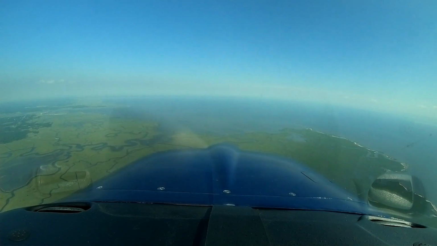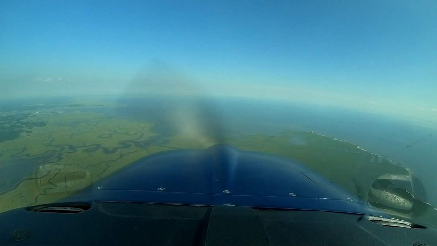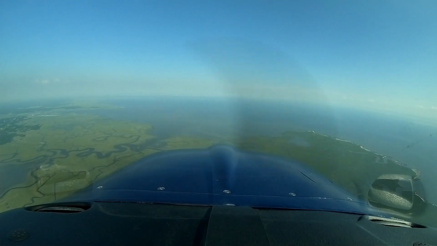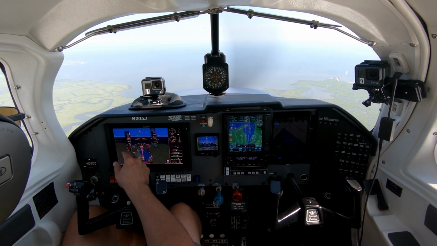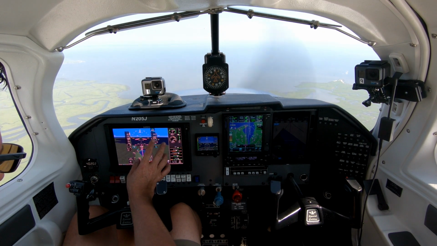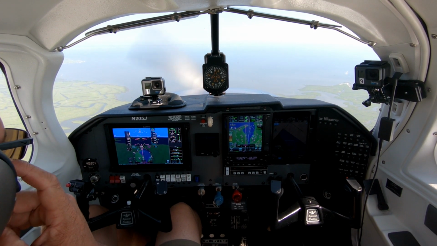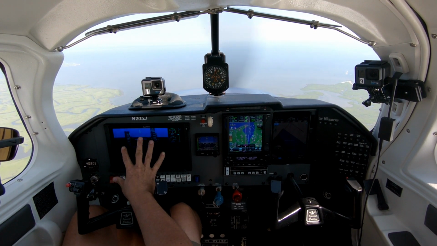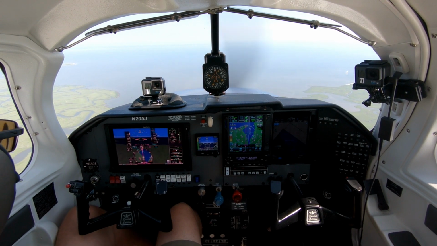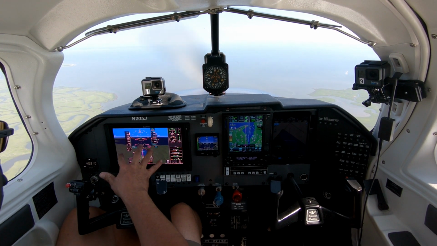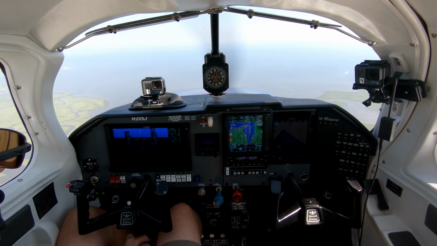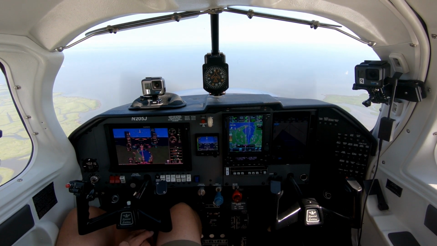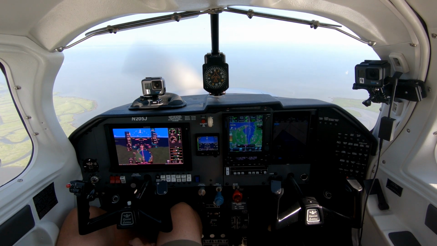I will say the resolution of the screen is noticeable. You can see the lack of blurring and anti-aliasing, and it's just a real crisp, nice picture. The rendering speed is very quick. It is a noticeable difference from the G500.